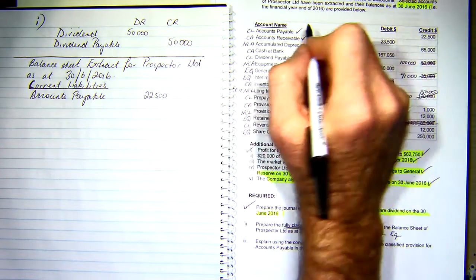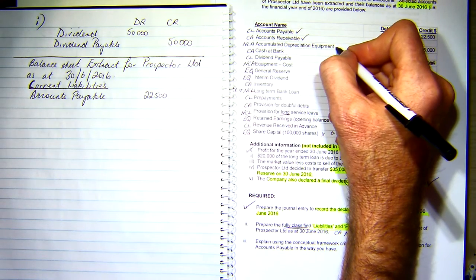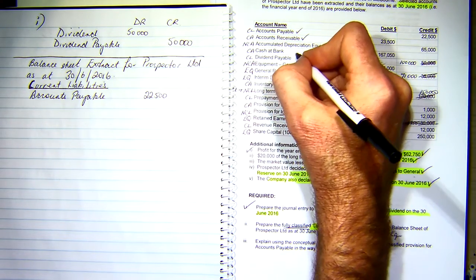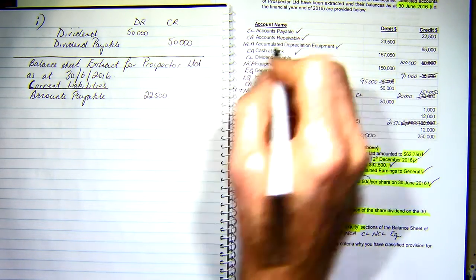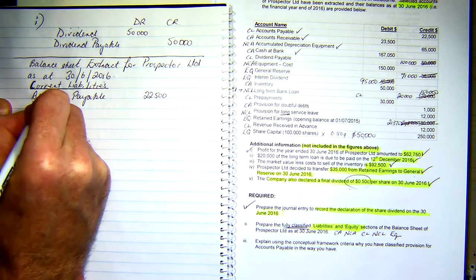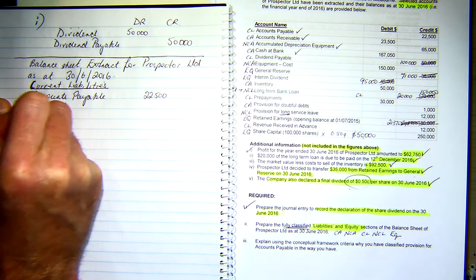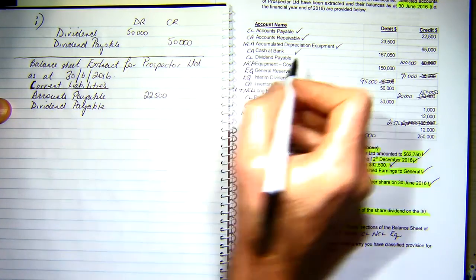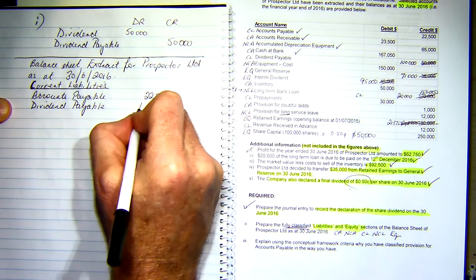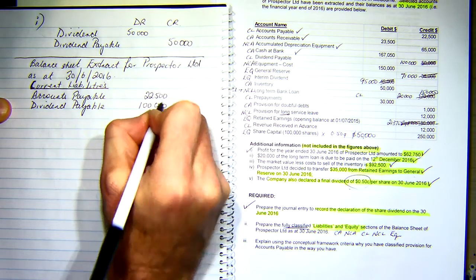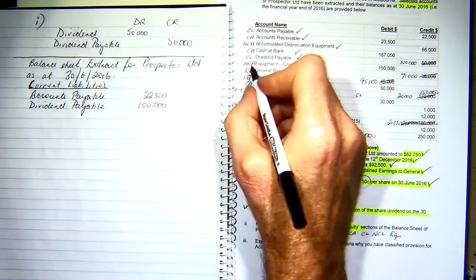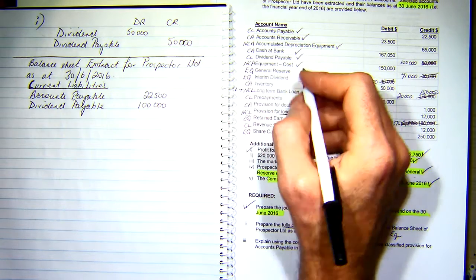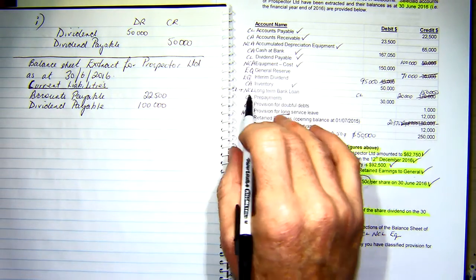Accounts receivable is an asset, so I don't need to worry about that. Accumulated depreciation is an asset, I don't have to worry about that. Cash at bank's an asset. I've got a dividend payable. My dividend payable was 100,000. Non-current asset, which was my equipment. General reserves, I'll get to that. Inventory is a current asset.